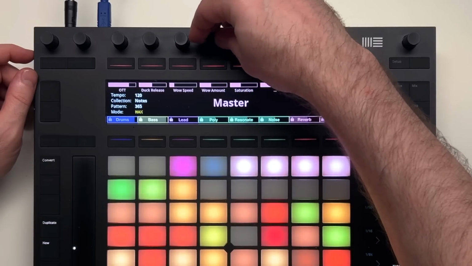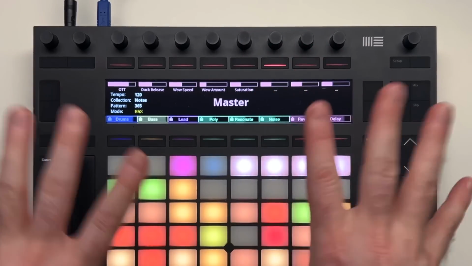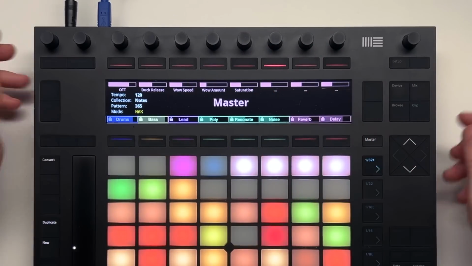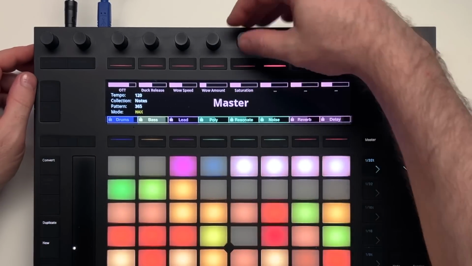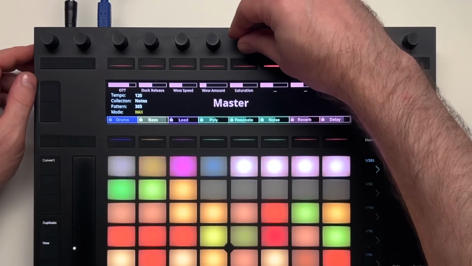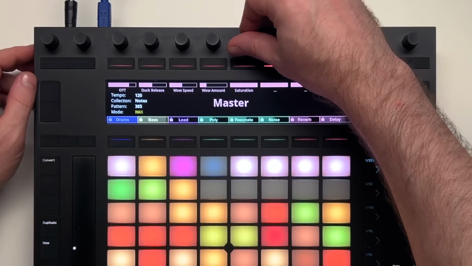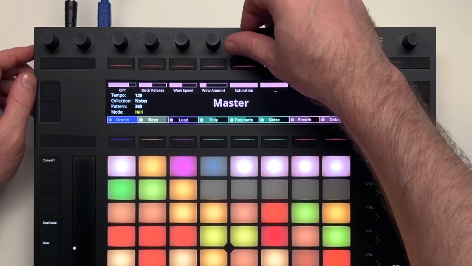But I quite like to just have a little bit of this. Again, it just gives it a little bit of warmth. And then finally you've got tape saturation. I'd say under halfway just gives it a bit of warmth, and you can dial it up so it really starts to shred it.